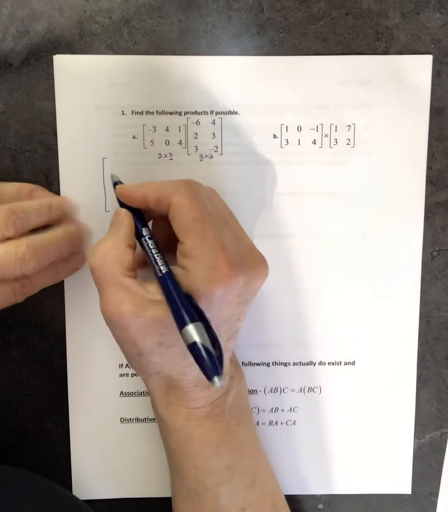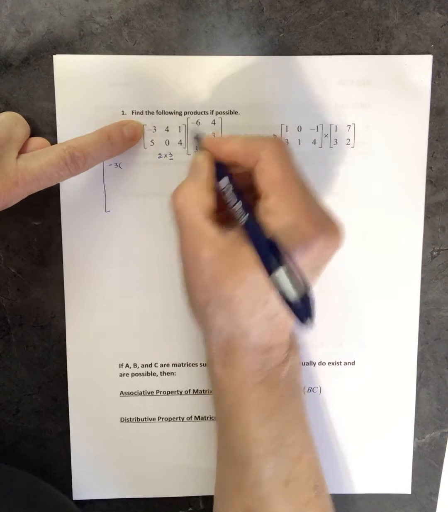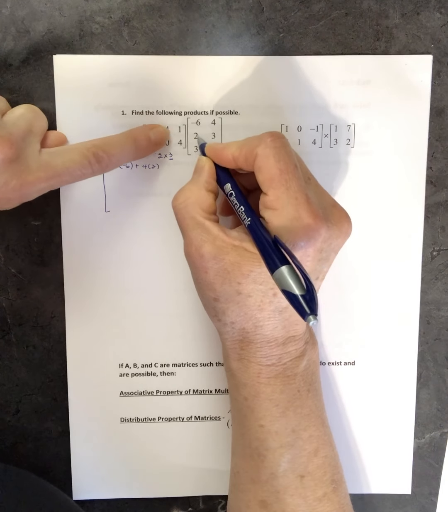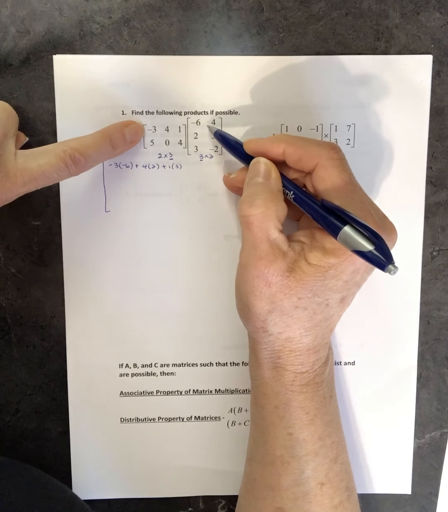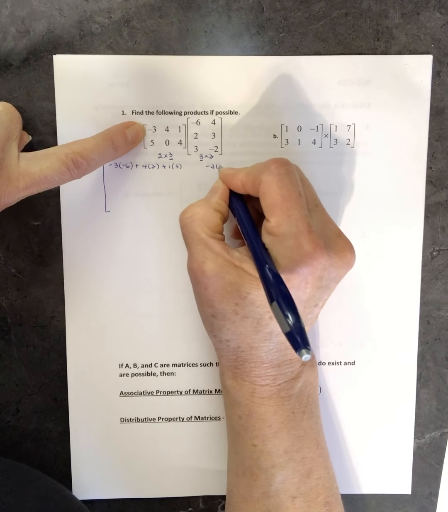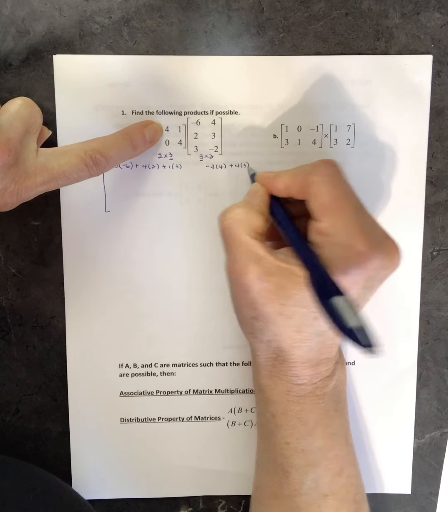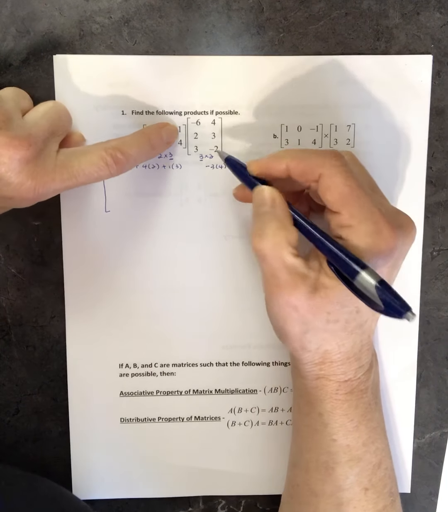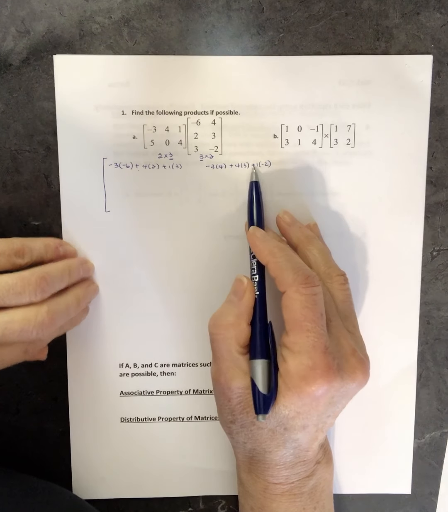It's a combination of add and multiply. So I'm going to start with -3 times -6 plus 4 times 2 plus 1 times 3. Then I'll stay with the top row here, and I'll have -3 times 4, 4 times 3, and then 1 times -2. And every time we multiply those elements, they're always added to the previous, which is why I have addition here.